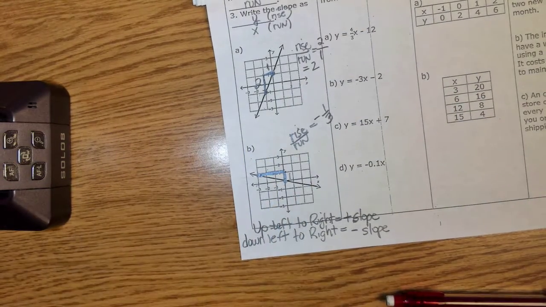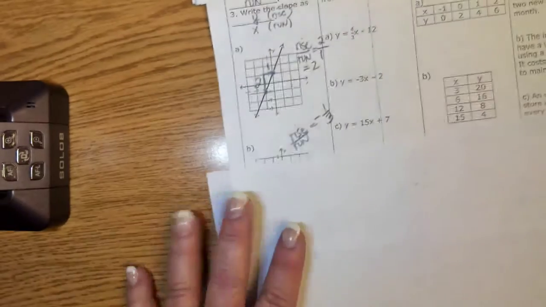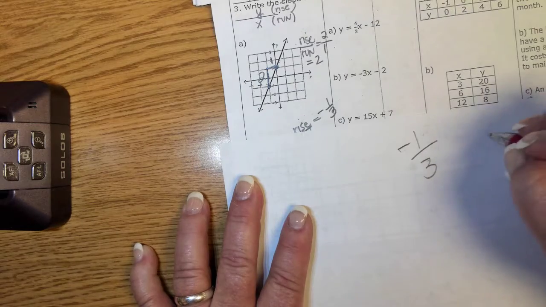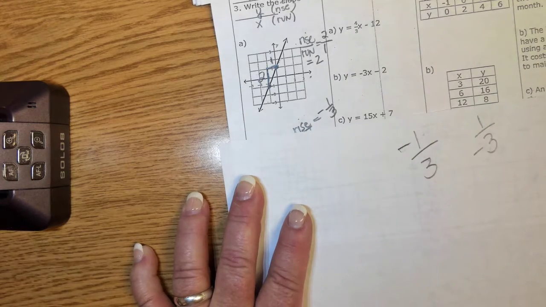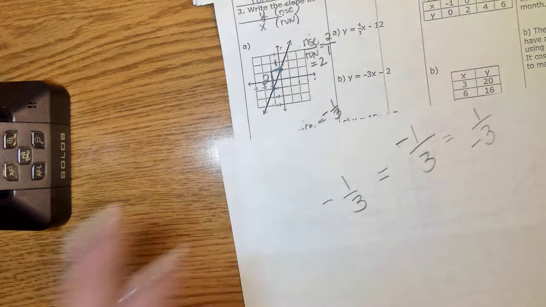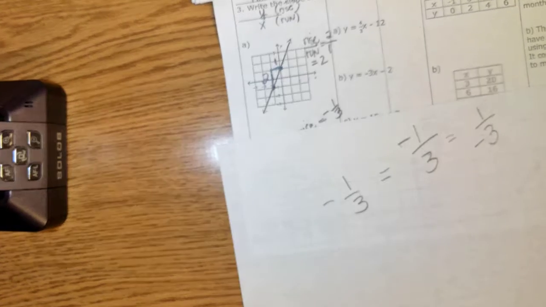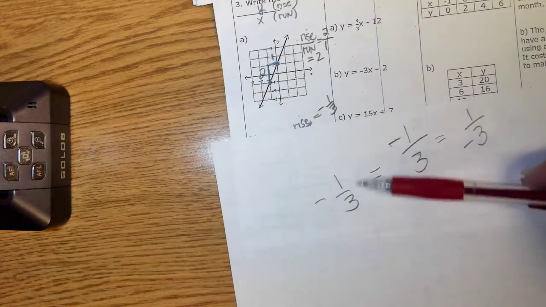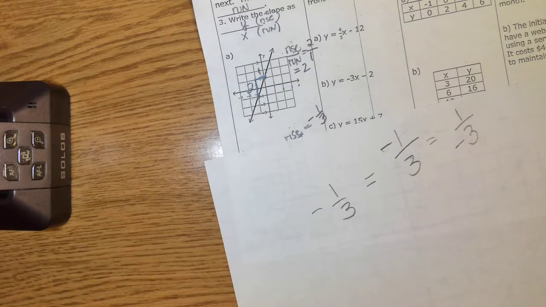Now, the negative sign, does it matter if I put it on top or on bottom? No. So if I was to write that, I can rewrite it with the negative definitely on the top. I can write it with it definitely on the bottom. It all means the same, or I can just stick it out there in no man's land. But be careful, don't let it connect to your division line, because that is a division sign right there.